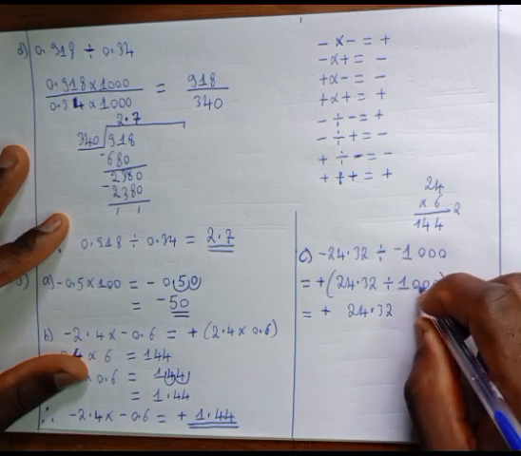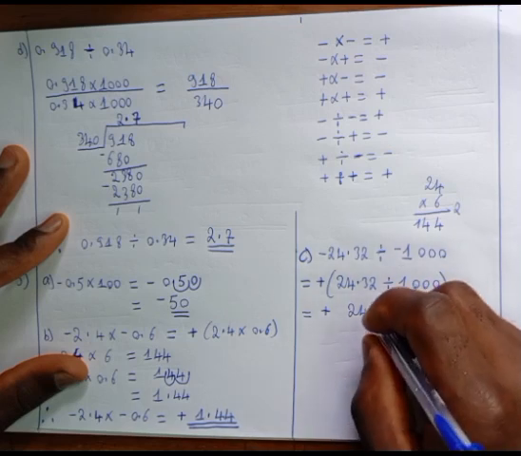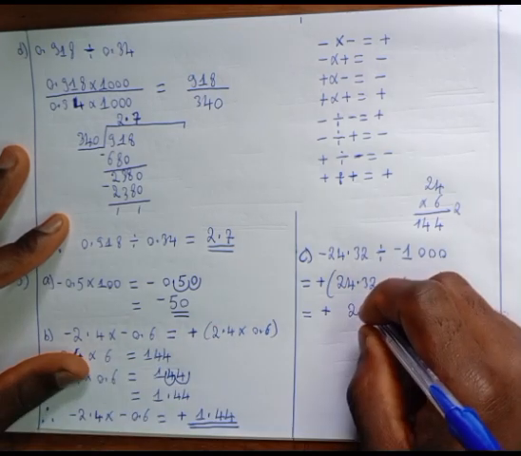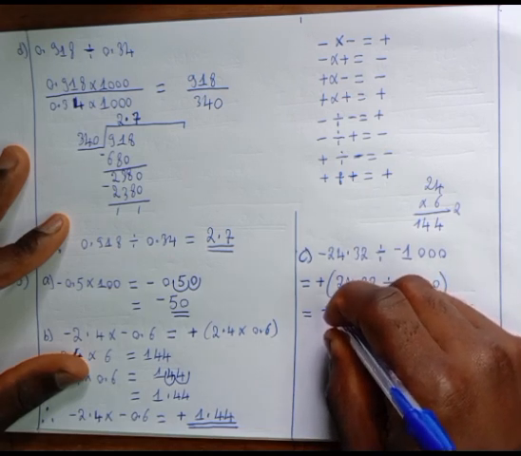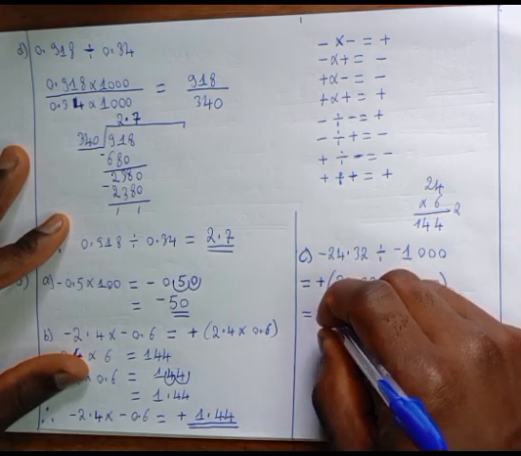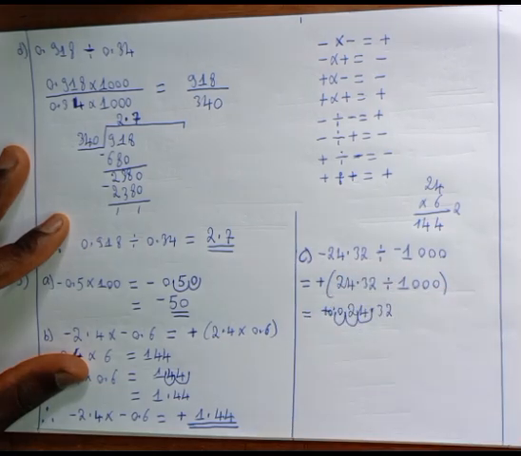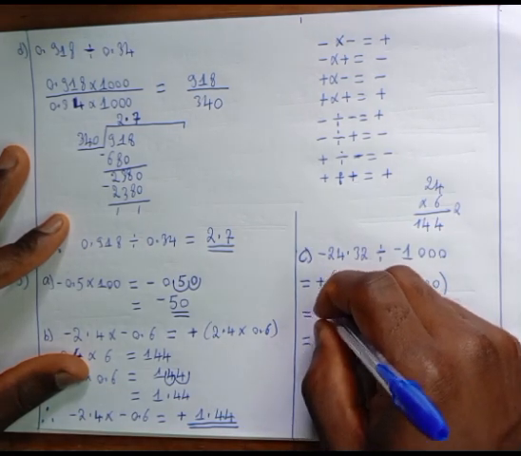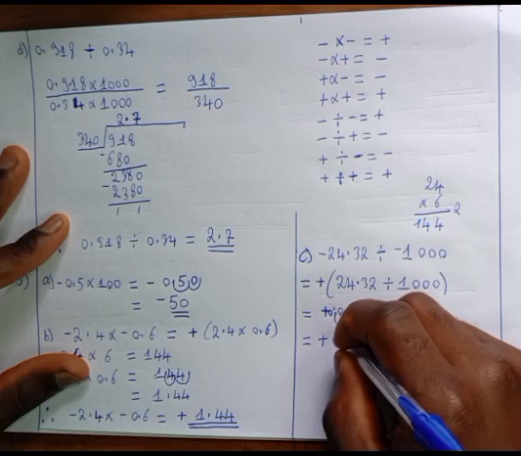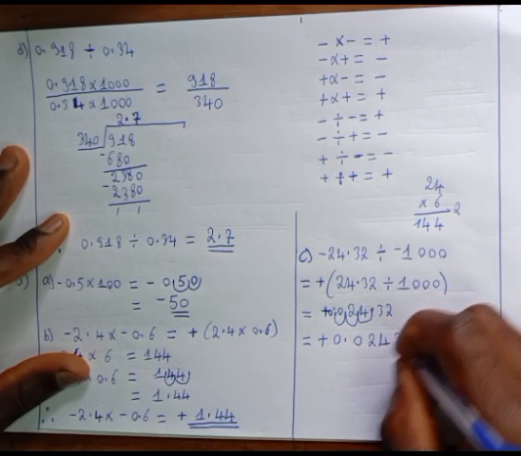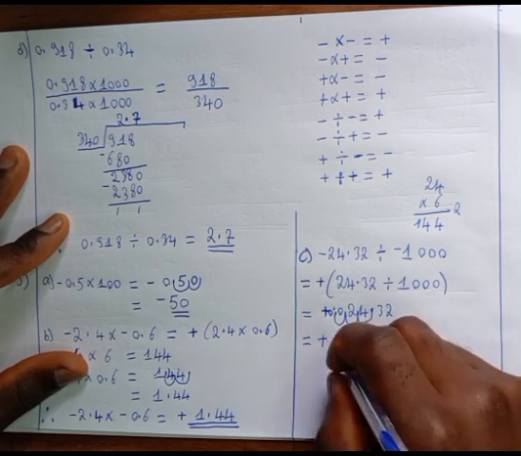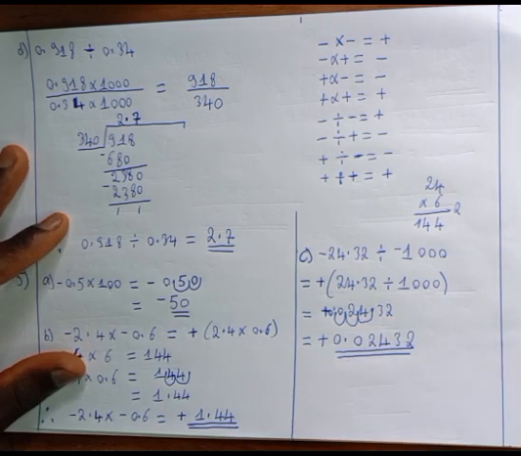Then we take the decimal point. Since we are dividing by power of 10, which has 1, 2, 3 zeros, we are going to take the decimal point 3 places to the left. 1, 2, 3. So the decimal point will be here. Then we fill the gaps with zeros. So our answer will simply be positive 0.02432. So this is our answer.